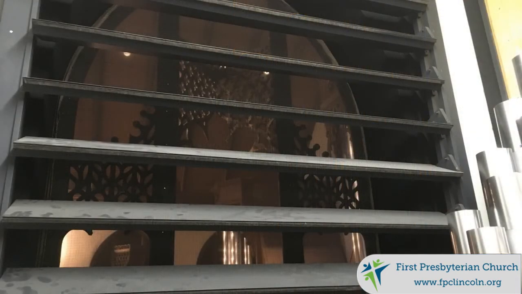Okay, we're actually looking out into the sanctuary from where the pipe rooms are. And these louvers I control with my feet. If Brian looks at me and says, have it softer, sometimes, at least on pipes that are in chambers that have louvers, I can close them down and make it softer.